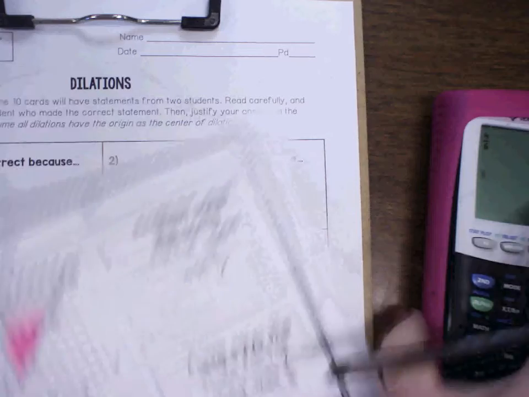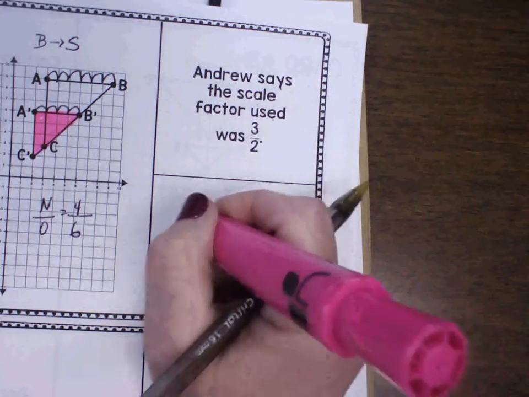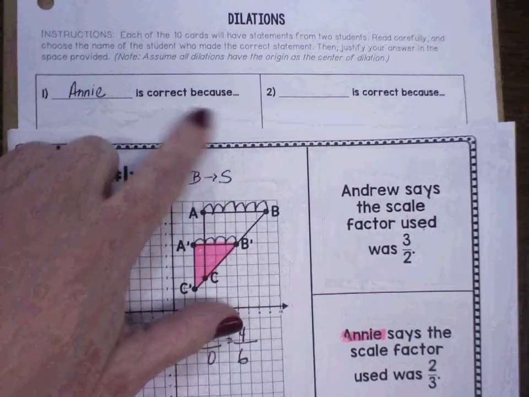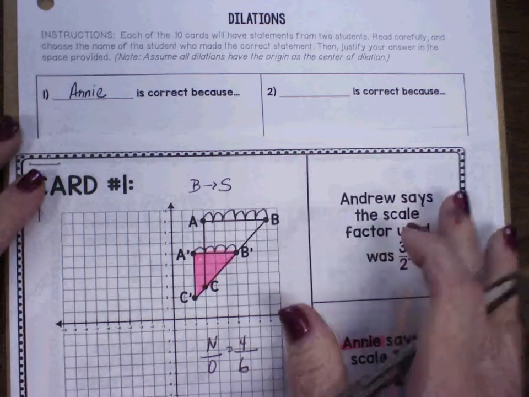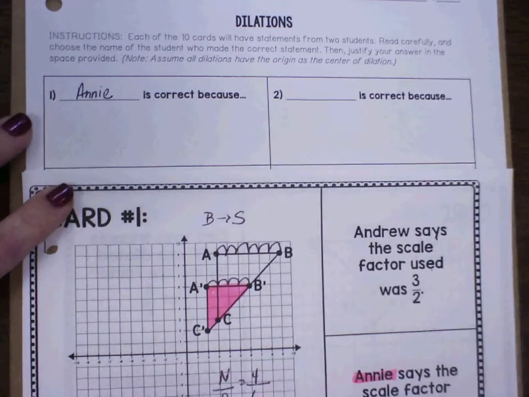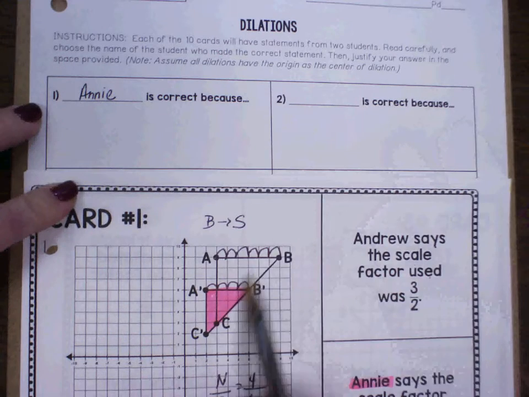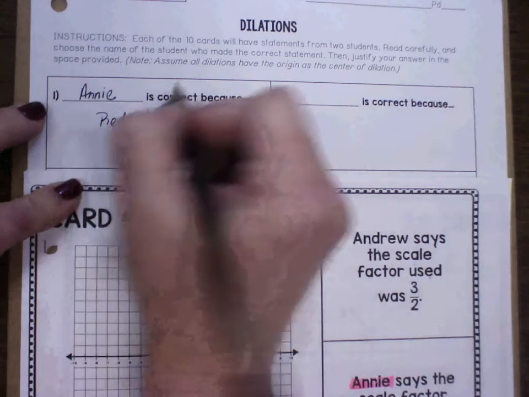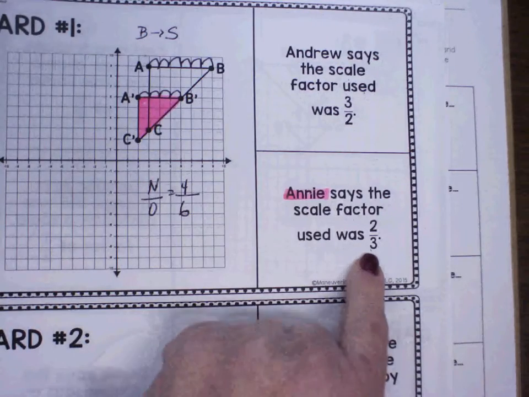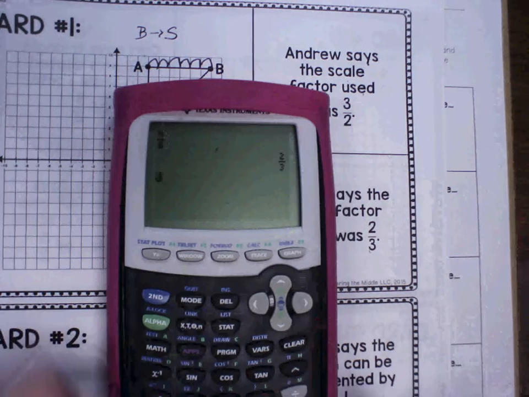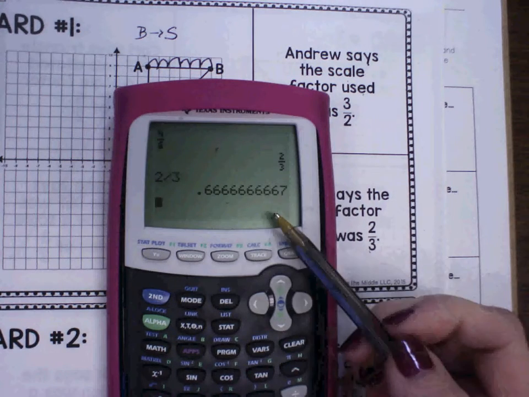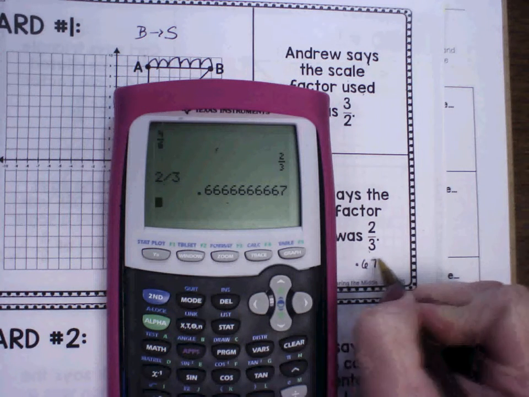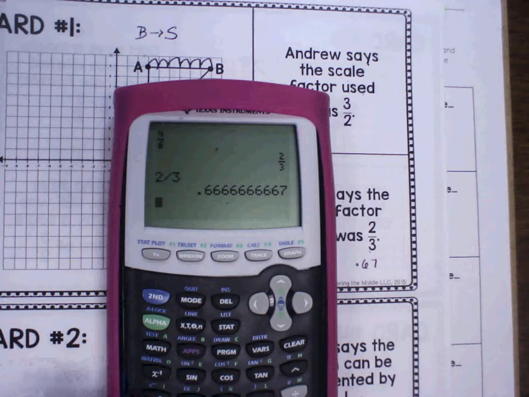All right. So who's right? Is it Andrew or is it Annie? Annie is right. Very good. So we can shade Annie, or you can just highlight Annie. And then over here, why is she right? Because it's a reduction. What does it mean to be a reduction? That the scale factor has to be less than 1.